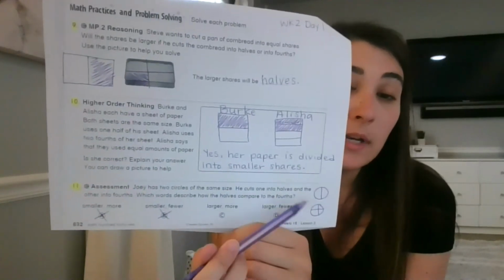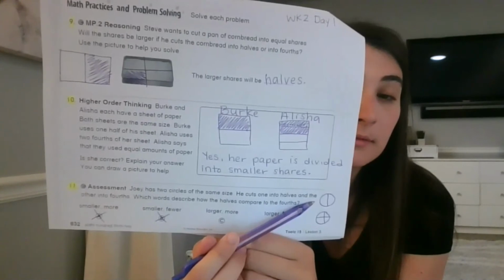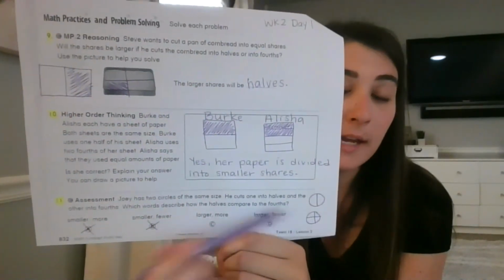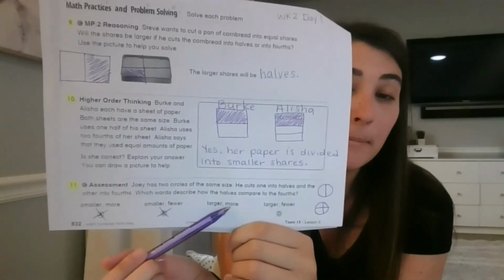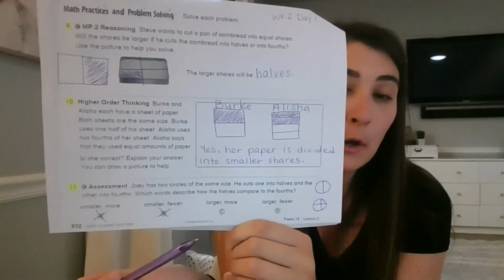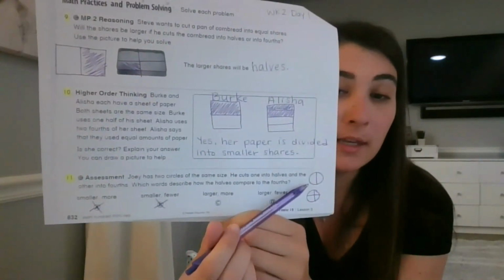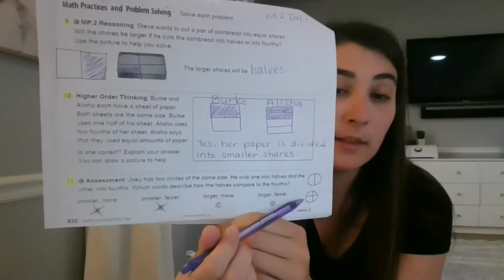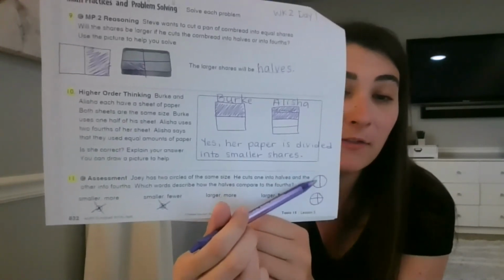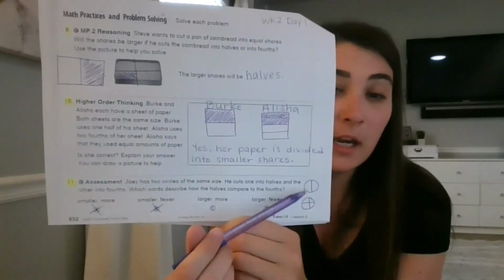C says this one is larger than this, that's right. But then it says that this, you get more than the half. Is that true? Yeah, with this one, you get more than this. Or sorry, this one, you get more than this, right? Because if we were to have half of this and one piece of this, we don't get more here, we get more here.